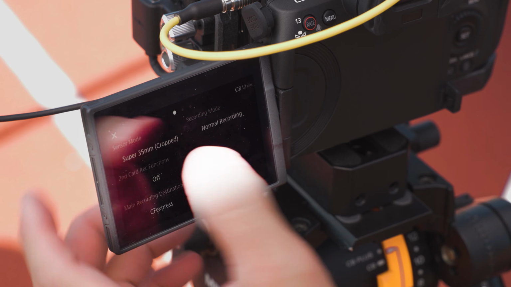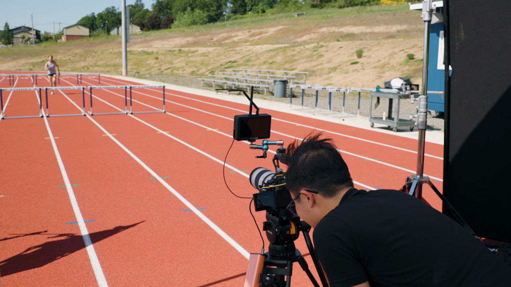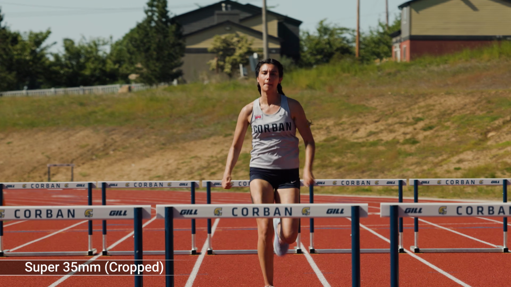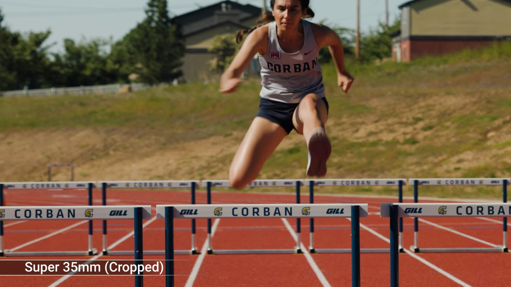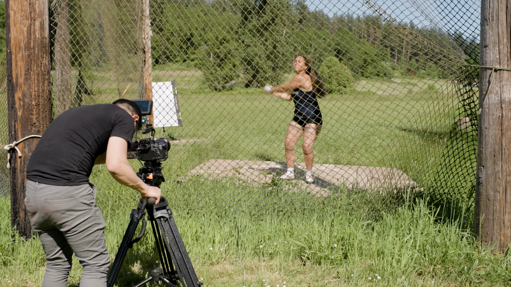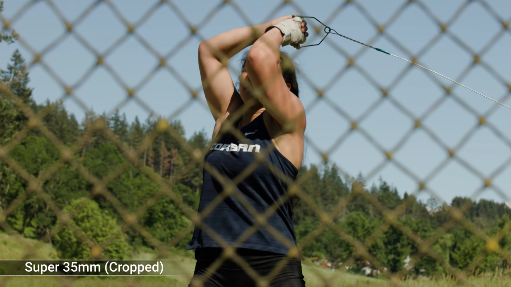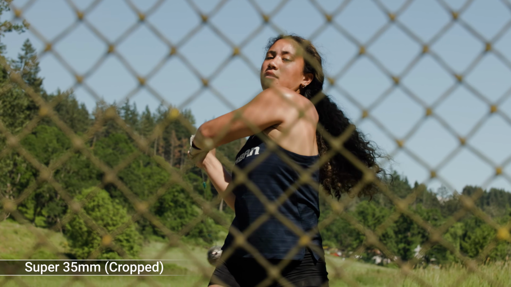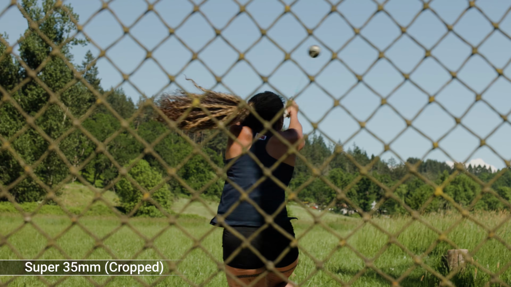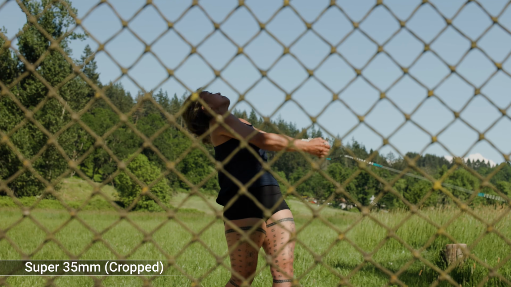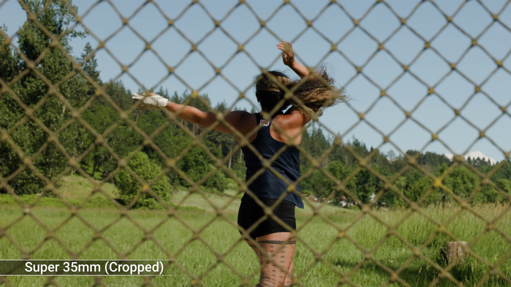There are certain times during production where we didn't have a longer lens, or there wasn't time to swap. So for instance, when I was shooting Gabby doing the hammer throw behind the cage, I wanted a little bit more reach, so I could quickly go into Super 35 mode and it kind of got me there when I didn't have time for a longer lens. Any other examples of when you used Super 35?